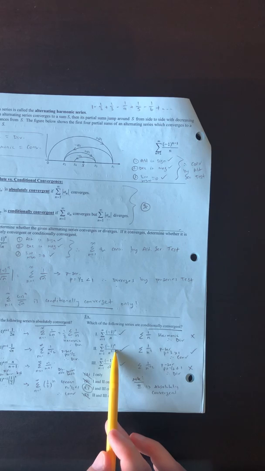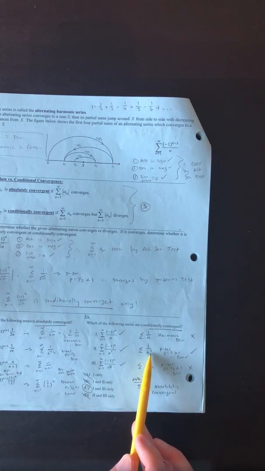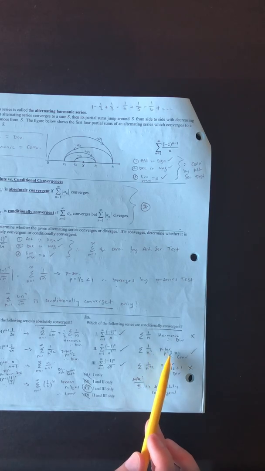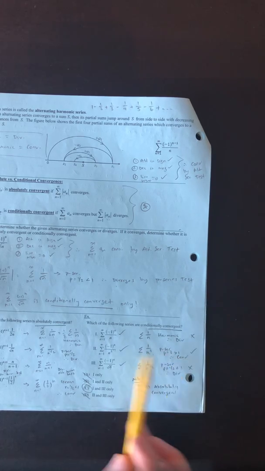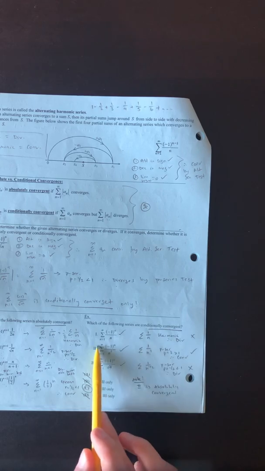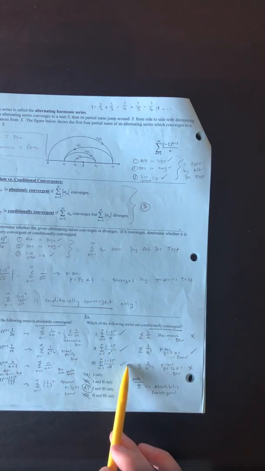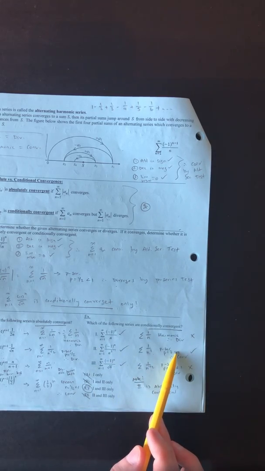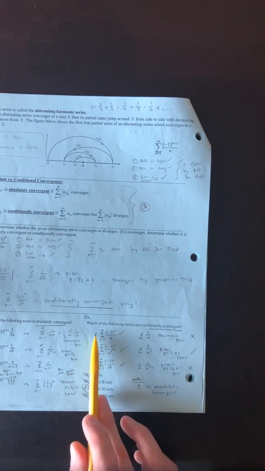This one works off the bat because of the alternating series test, but then when you ignore the negatives and test the absolute value, that's a p-series with a p-value of 3, which also converges. So this one would be absolutely convergent. All of them work right off the bat. This one still works, so it's just 1 and 3 that are conditionally convergent.